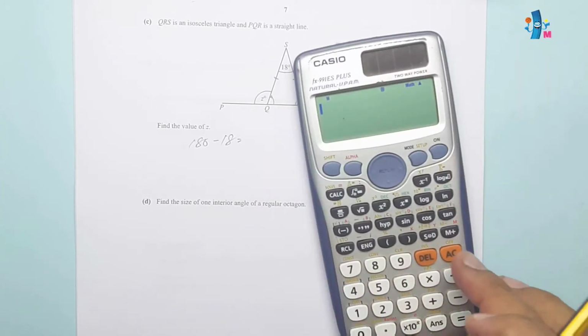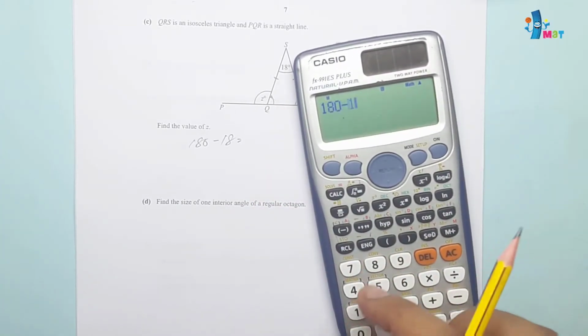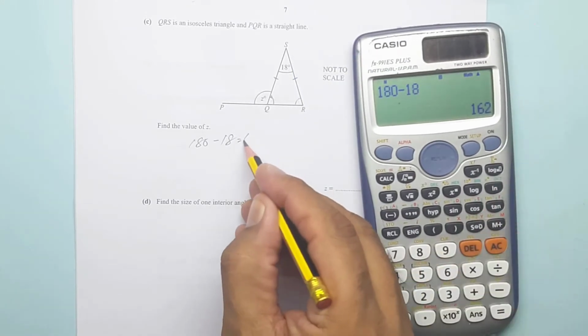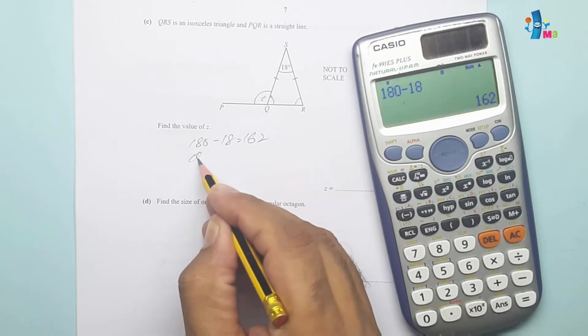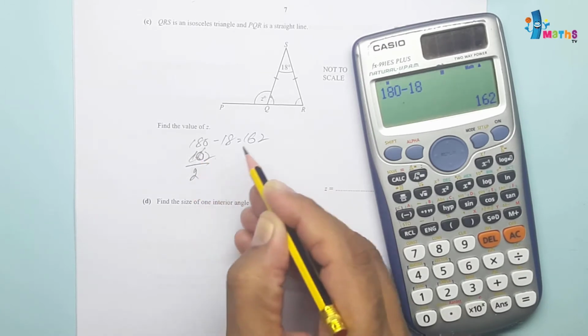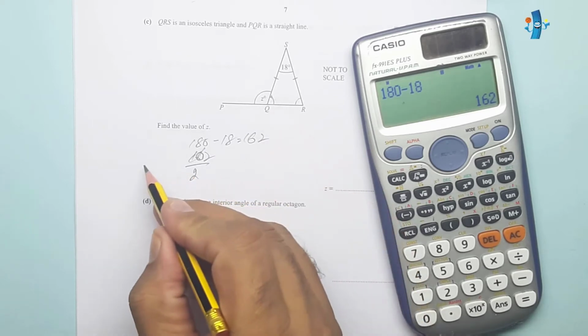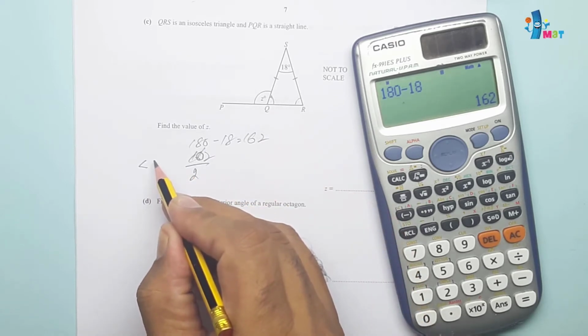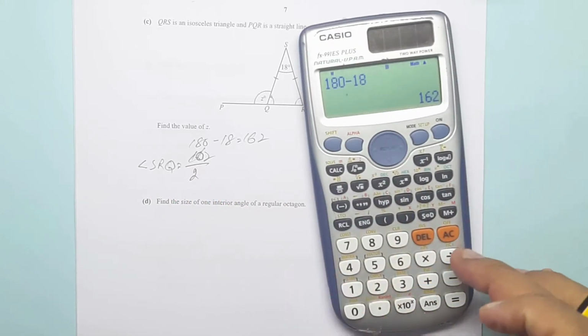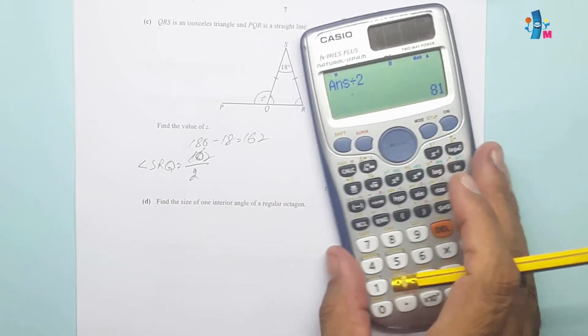So 180 minus 18 is equal to 162, and 162 divided by 2 will be this angle. We can write SRQ will be equal to this one. So divided by 2 is equal to 81.